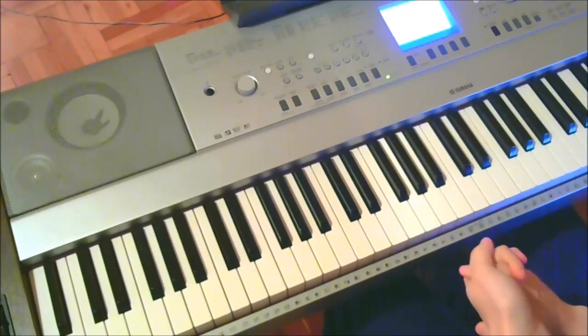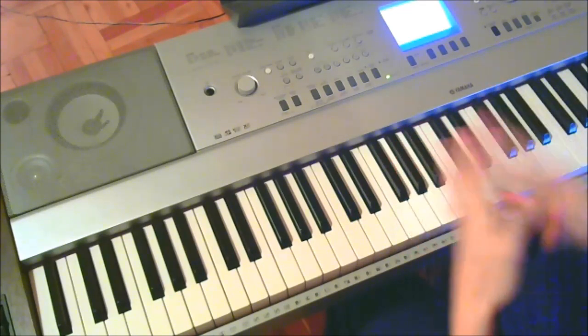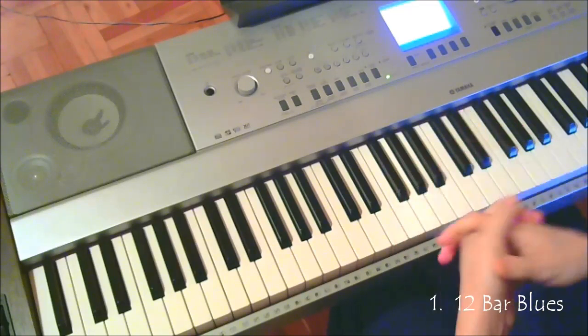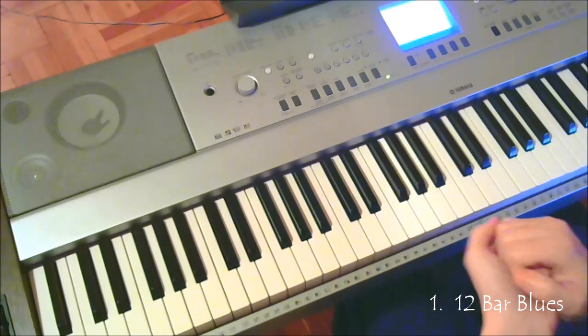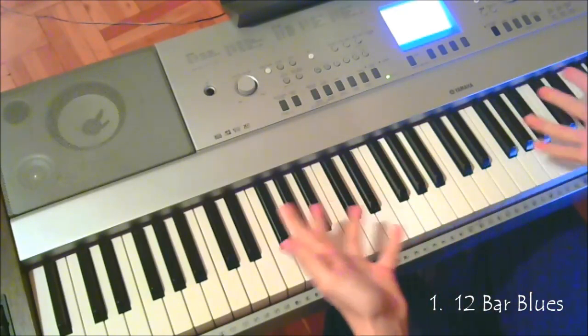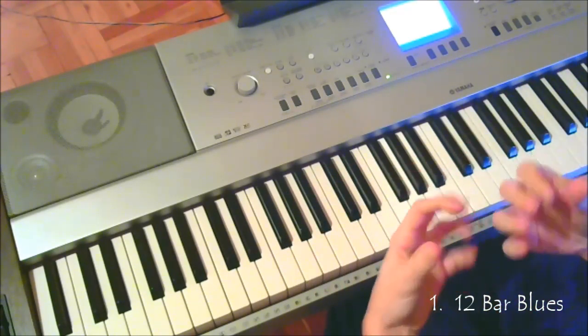Let's have a look at part 1, which is the 12-bar blues plus some extra chord theory, which is based on something that you already know. So let's get going. The 12-bar blues. First of all, of course, I will play it. You are to feel it.